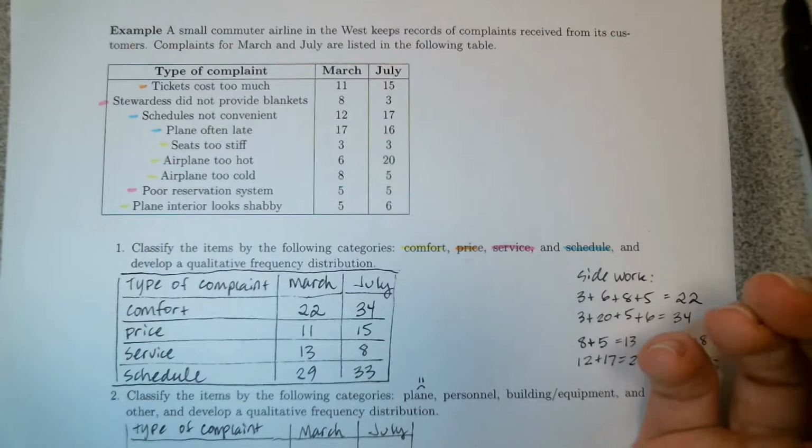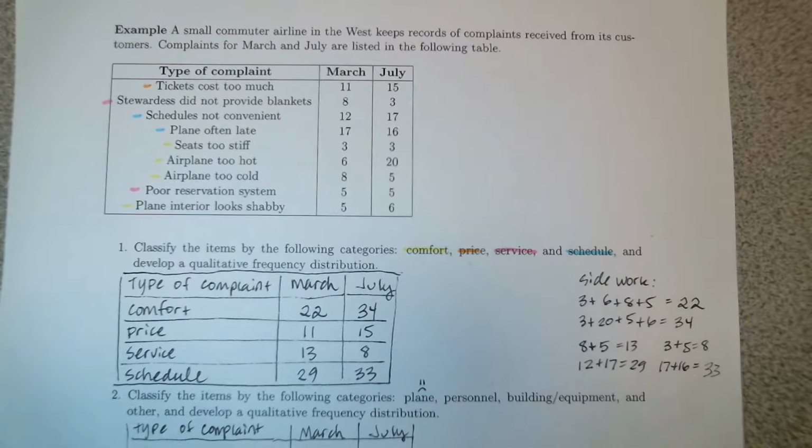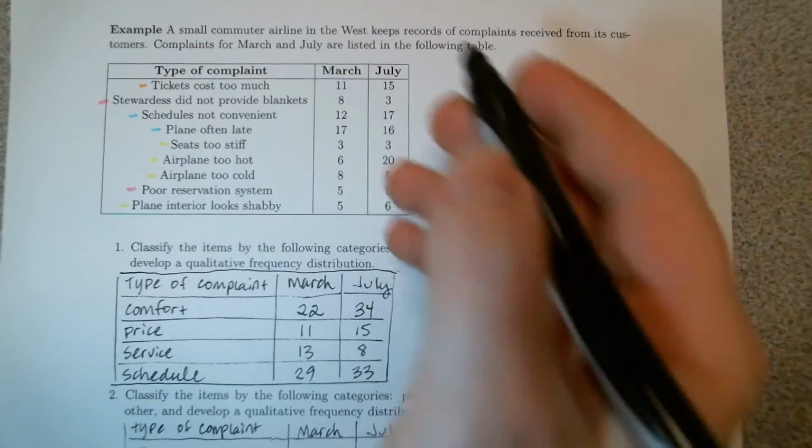So let's see. Okay, so for plane, I'm going to put, let's see, how about the plane was often late. Let's do that one.